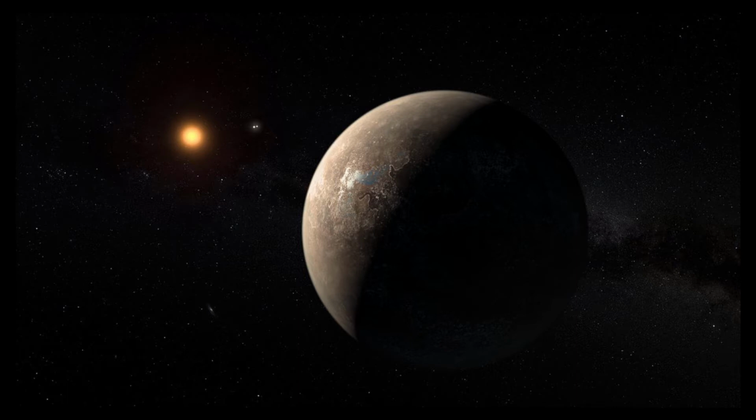Now, the first method is the transit method, and quite interestingly, this method has found about 2/3 of all exoplanets found to this day, although statistically it is to be expected that this method only even can work for about 1% of all exoplanets that exist.